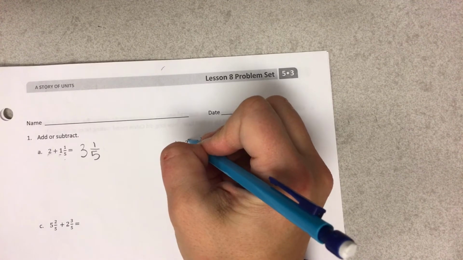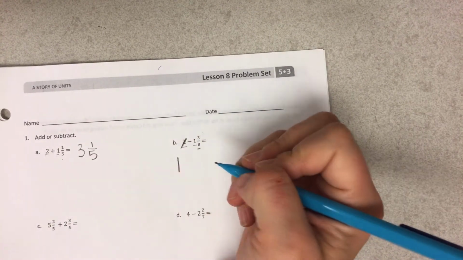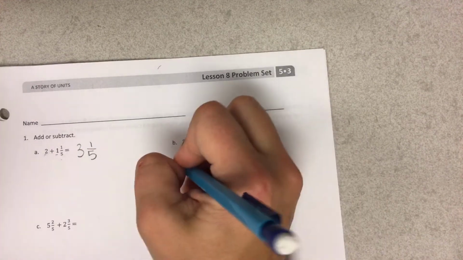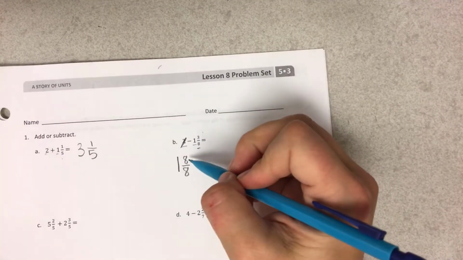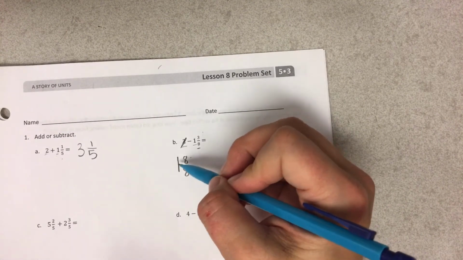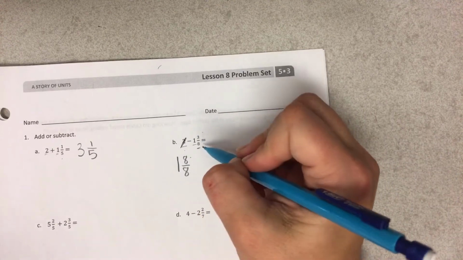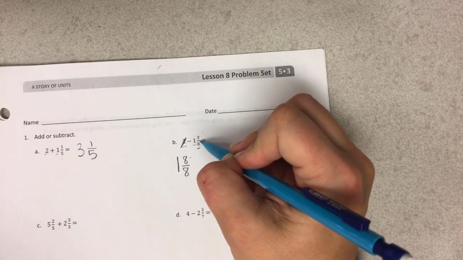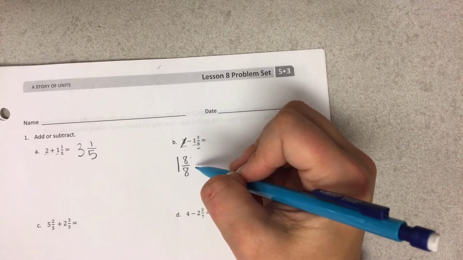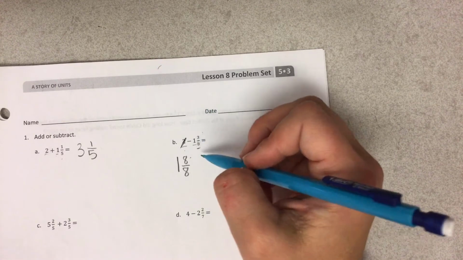So when I borrow, I'm going to take this 2 and turn it into a 1, and I've borrowed a 1, which I'm going to turn into 8/8, because 8/8 equals 1, and then I have my whole number of 1, so that's going to equal 2. The reason why I chose 8/8 is because 8 is my denominator and I want to be able to subtract it. I don't want to have to find common denominators.